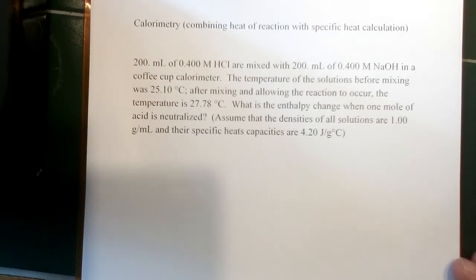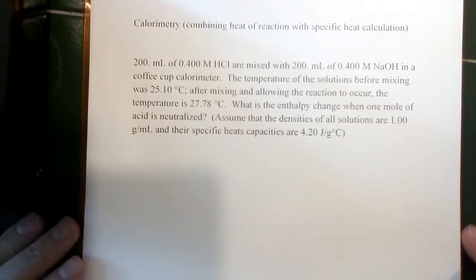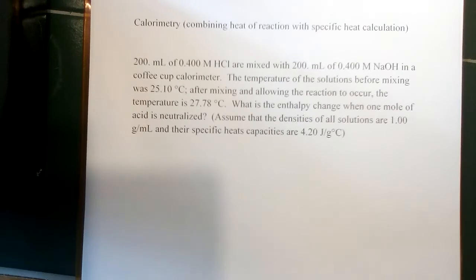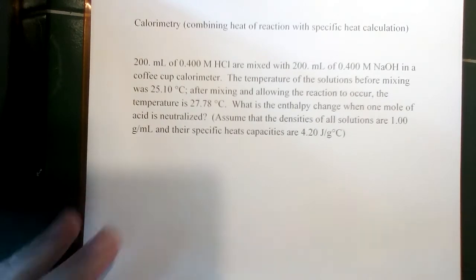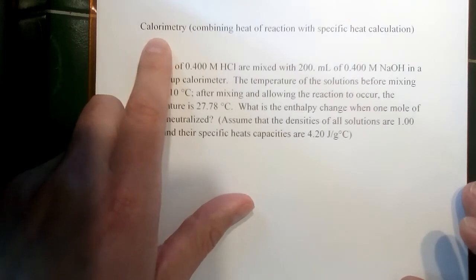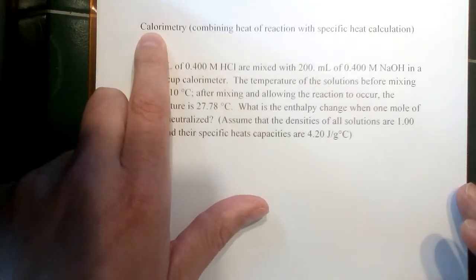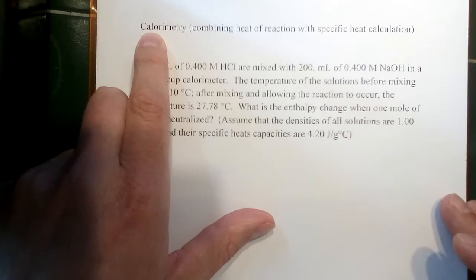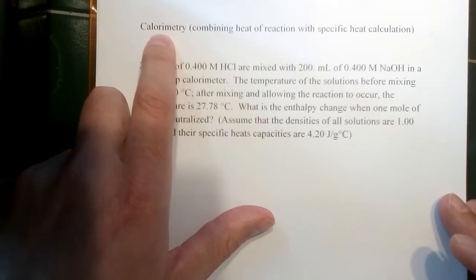We're going to combine the part where we use temperature change to figure out how much heat is transferred, along with something like specific heat capacity. And then we're going to apply that amount of heat to determining the enthalpy of a particular reaction. So we're going to kind of piece those two pieces of information together. And experimentally, this is called calorimetry. So calor also means heat, similar to thermo. So this is basically measuring heat.